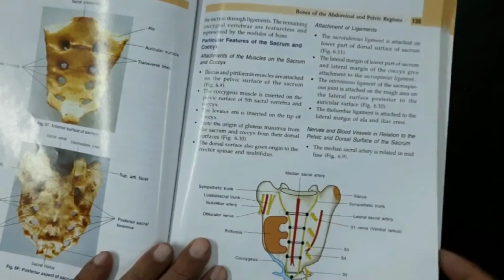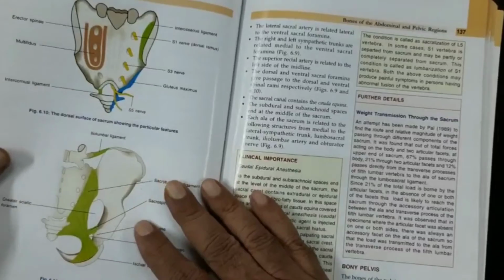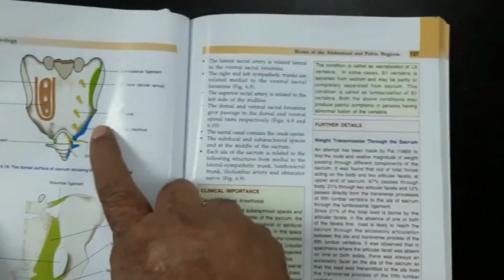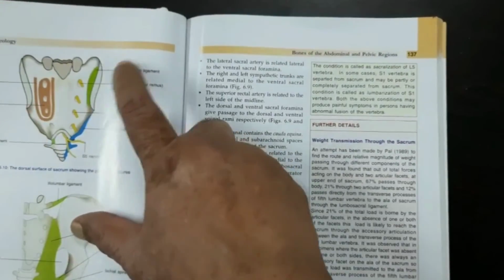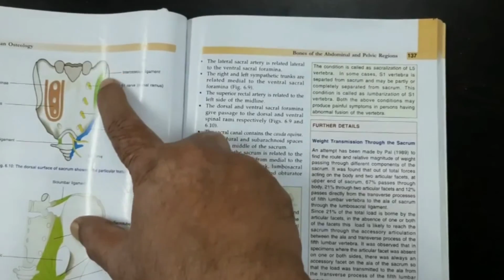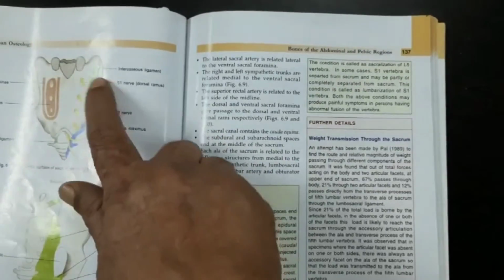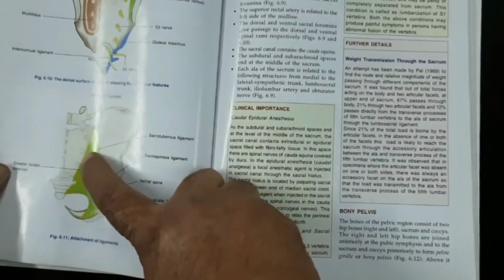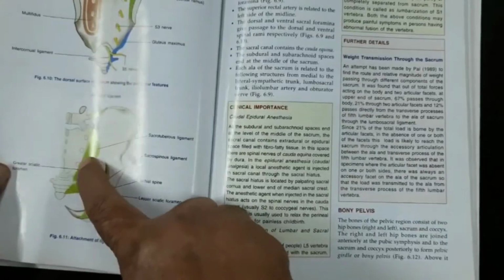The ligaments which are important: I have already told you about the interosseous ligament, this green color in the sacral tuberosity. Interosseous ligament of the sacroiliac joint, just behind the auricular surface in the lateral surface, and then the lower part of the sacrum gives origin to a very strong ligament, called the sacrotuberous ligament.